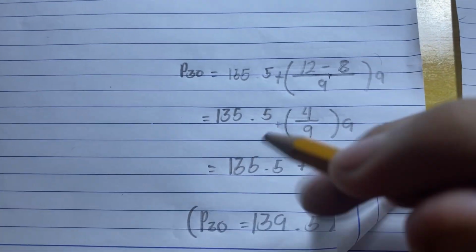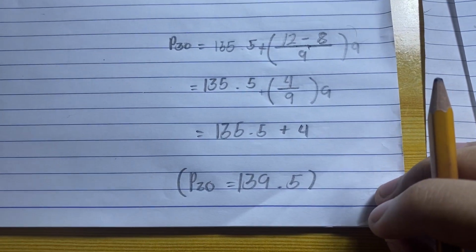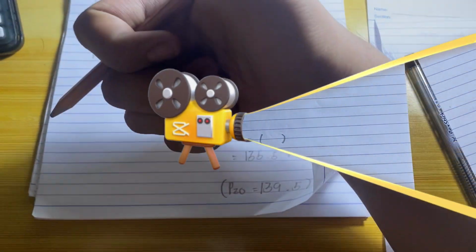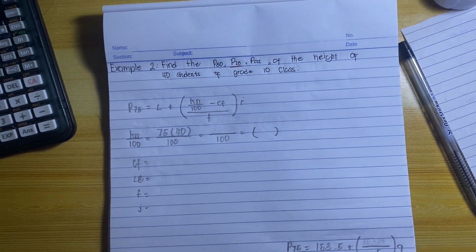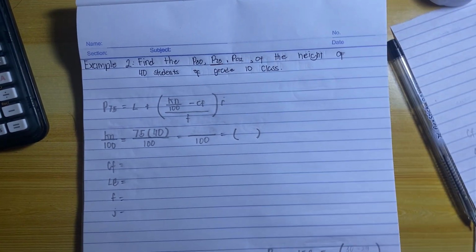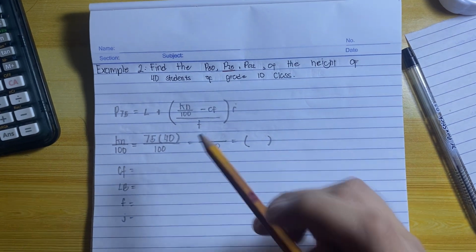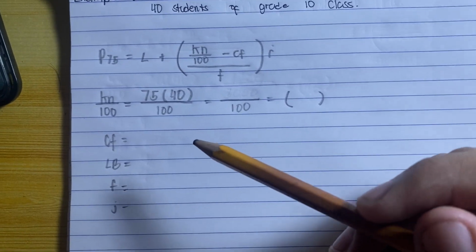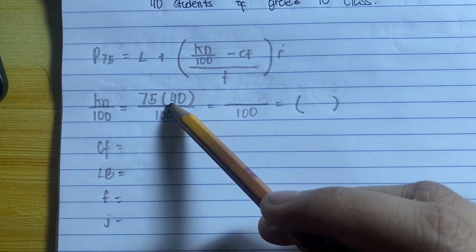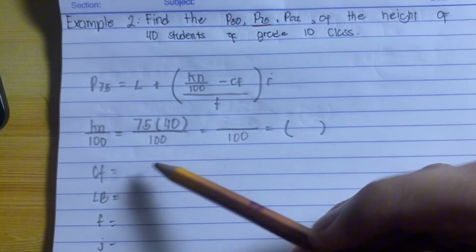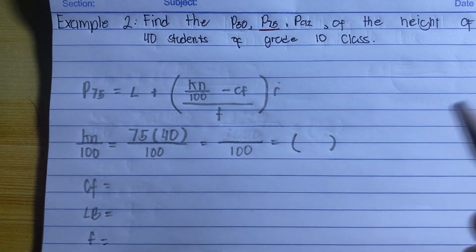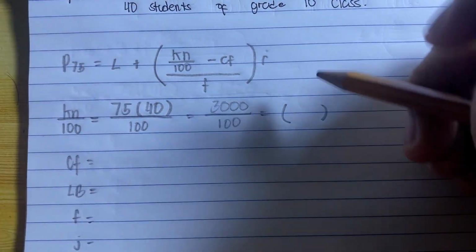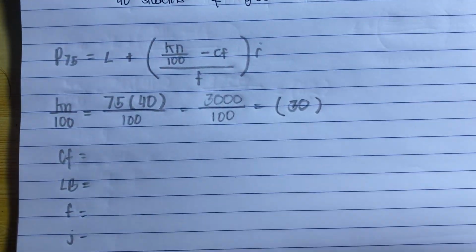So, ayun. 30th percentile is equal to 139.5. Sana nag-gets nyo. Next problem naman tayo. Pero same lang naman ang gagawin natin katulad dun sa nauna. So, ang hanapin naman natin dito ay yung 75th percentile. So, ni-write down ko na uli. So, ang K is 75 times 40, which is yung N natin dito, and over 100. 75 times 40 is equal to 3,000. So, 3,000 divided by 100 is equal to 30.